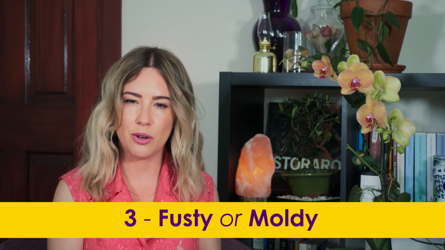The third most common defect is fusty or moldy. This is a flavor of olives that have been sitting somewhere for too long and have developed an anaerobic fermentation. You'll recognize a moldy smell. It's typical of maybe a cantina or some basement.